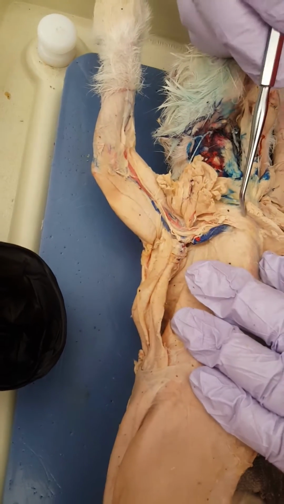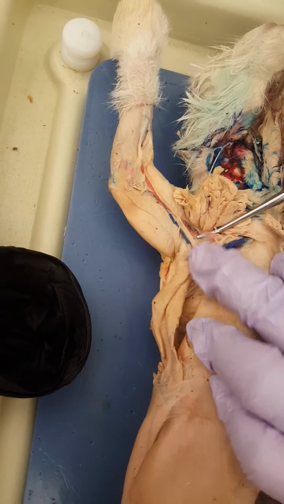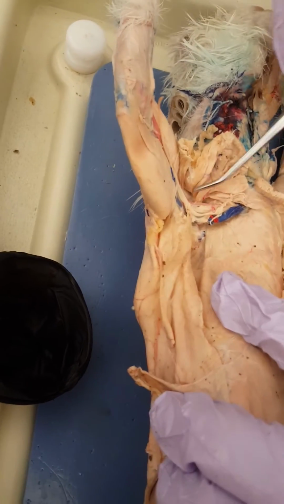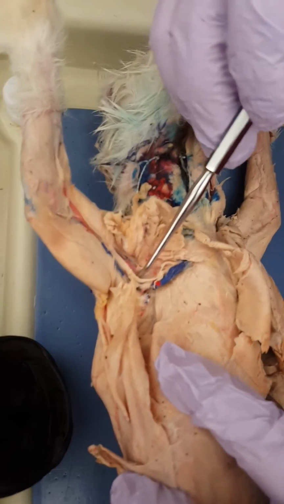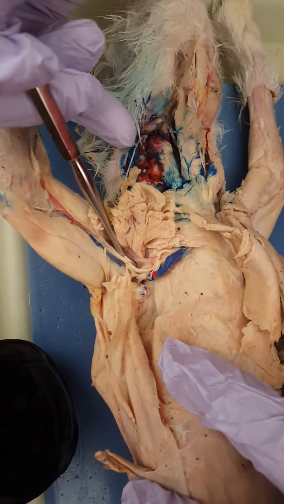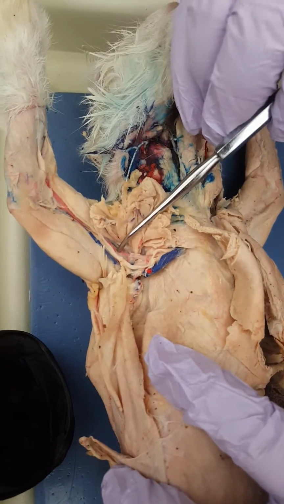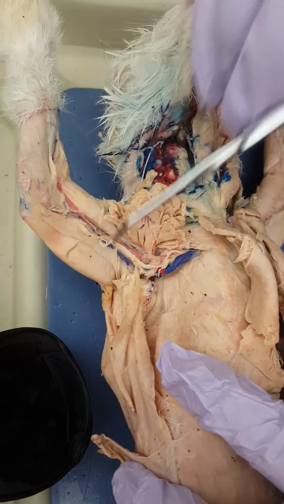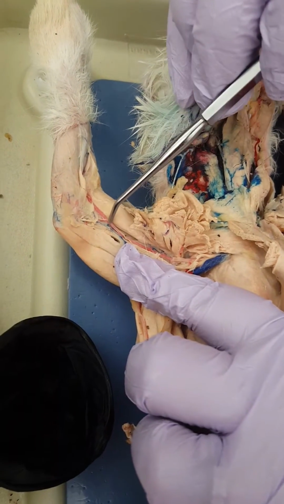Okay, once we leave the chest cavity, it becomes the axillary artery. And the axillary artery is going to turn into the brachial artery after we pass this small artery right here. This is the subscapular artery. So subscapular artery. Then it turns into the brachial artery, this big red one going through here. Ignore the nerves. So brachial artery.